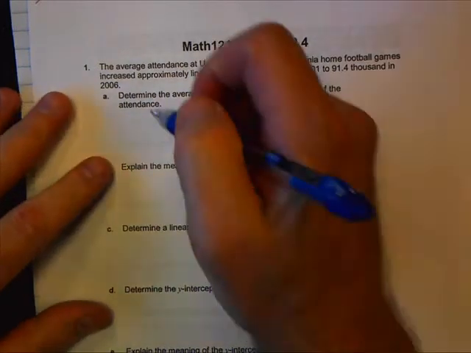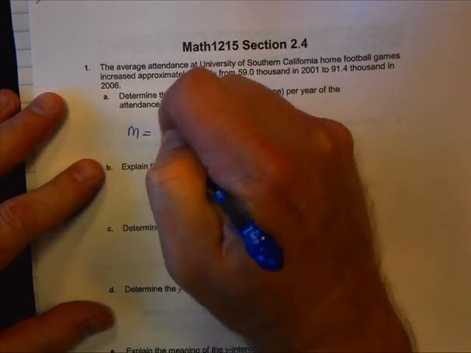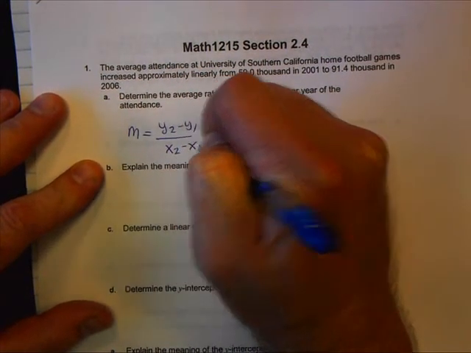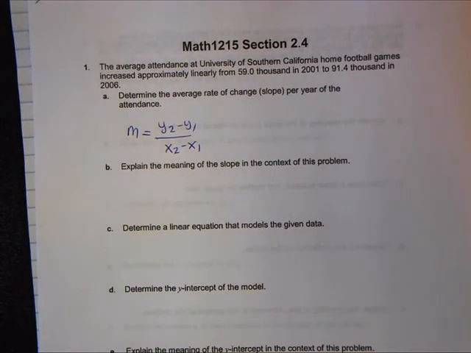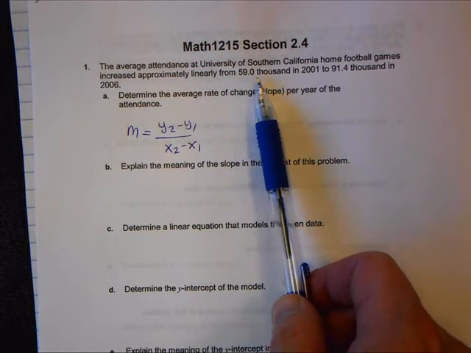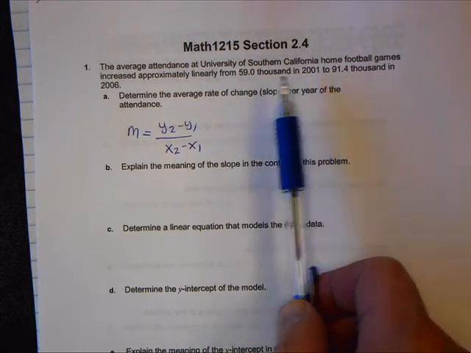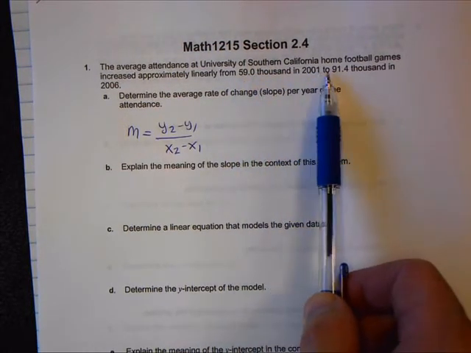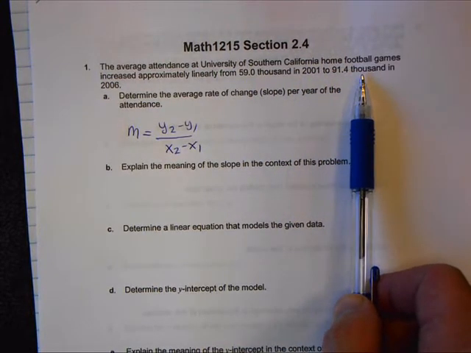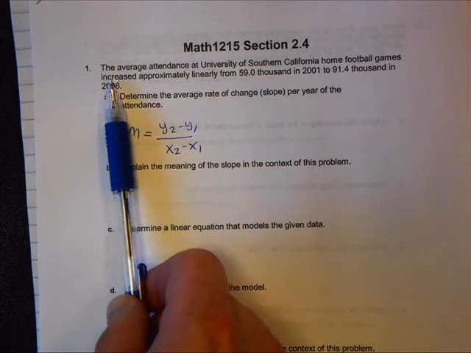To find the slope, we're going to use our favorite slope formula. m is y2 minus y1 over x2 minus x1. So what we need to figure out here is which one is x and which one is y. The different types of data I see: 59,000 in 2001, so I see a number of people and a year. And then here, again, I see a number of people, 91.4 thousand, and again a year.